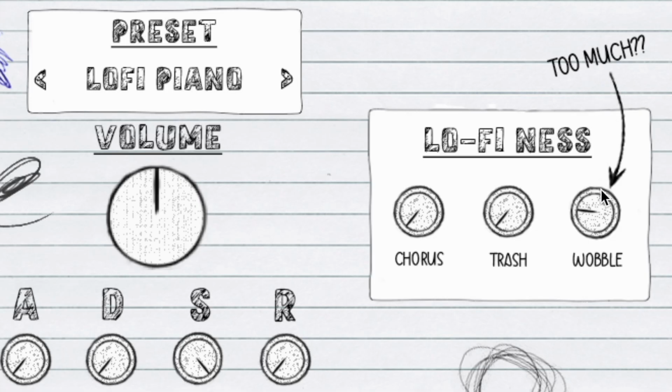We added this too much sign here because once you take it past there, it kind of gets meme-like and pretty much unusable in our opinion, but use it if you feel like you can.